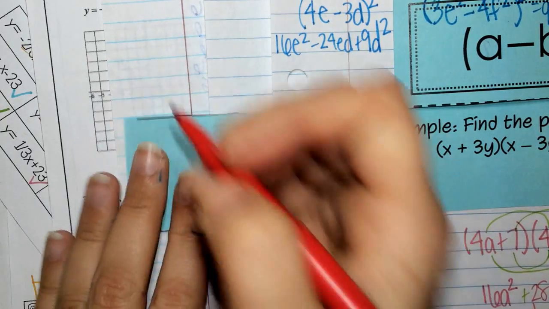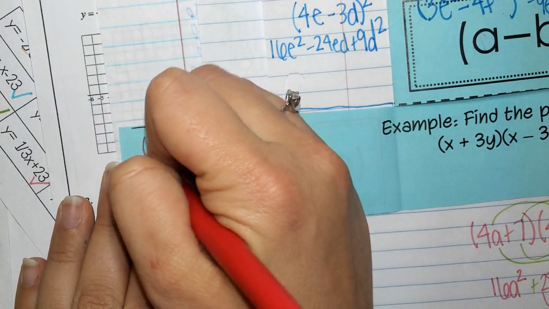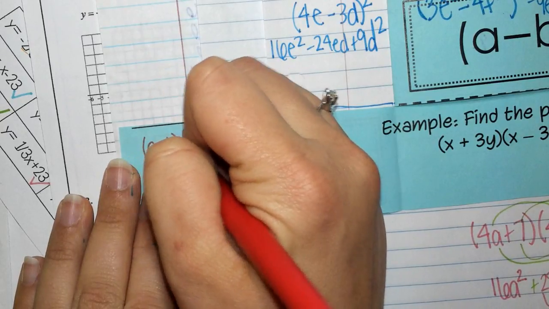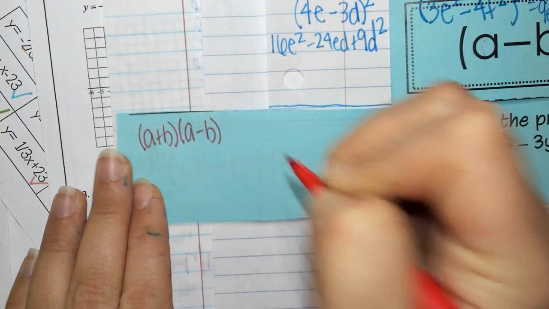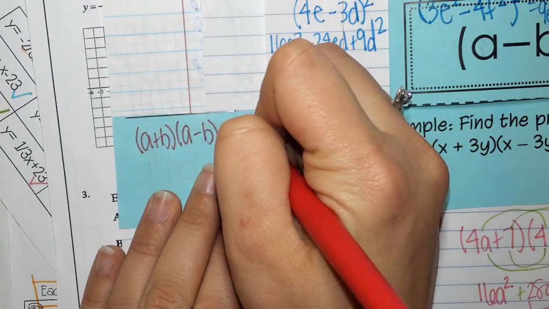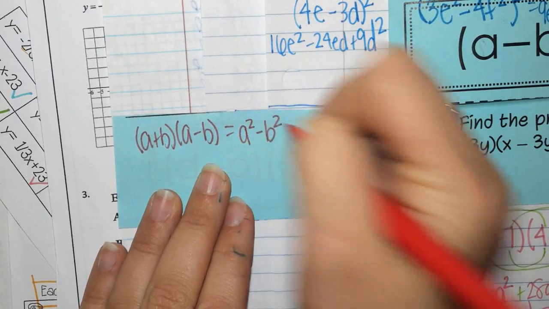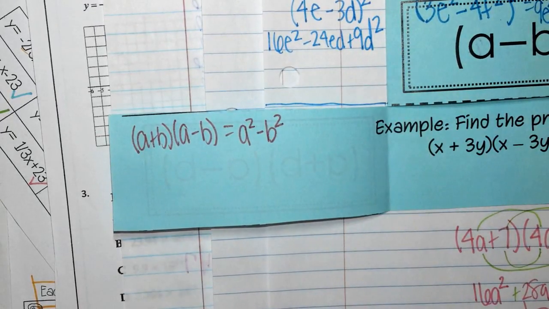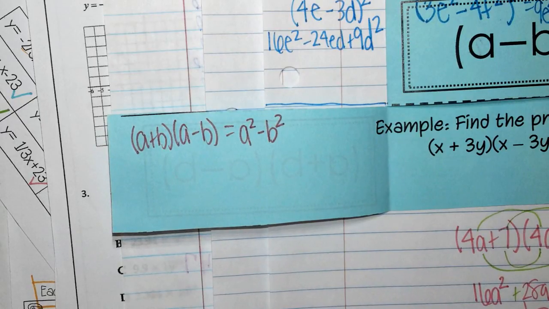So when you have a plus b times a minus b, you end up with a squared minus b squared. Let's go with the steps.